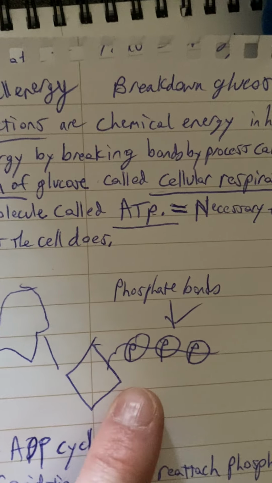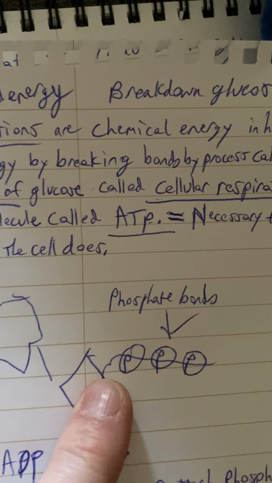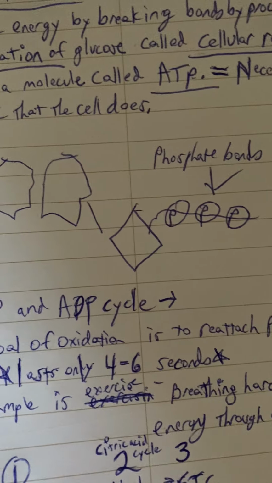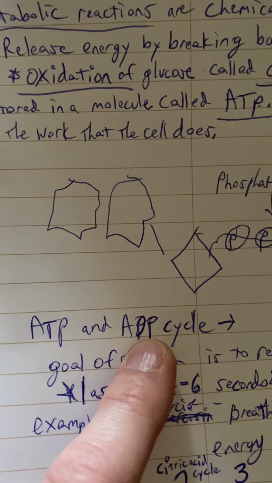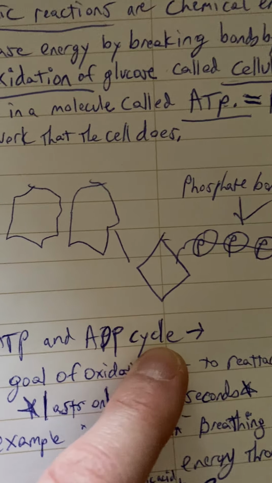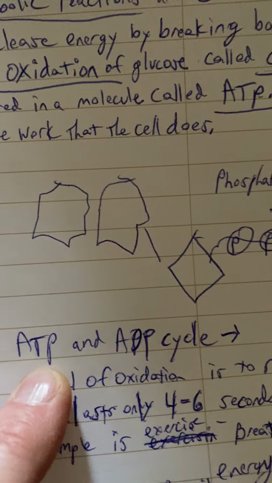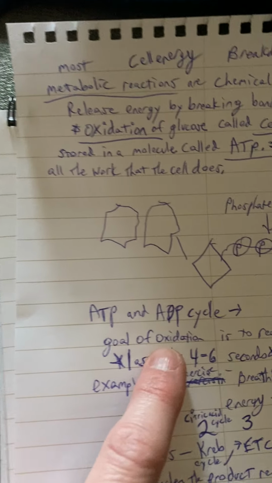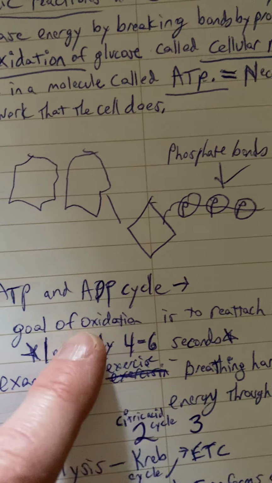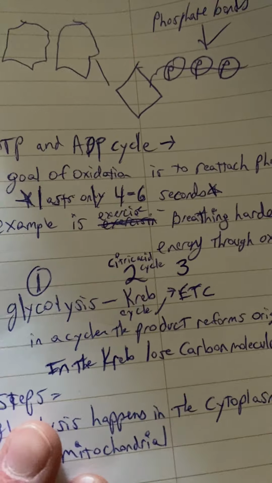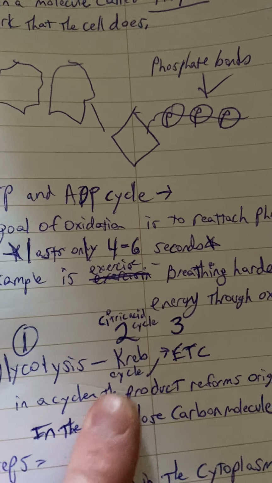There's my phosphate bond that I tried to draw, which is the ATP and the breakdown into your ADP, and then you want to form the ATP, so you want to pick up your phosphate, and that's why you need the oxygen to allow the process to occur through the Krebs cycle.